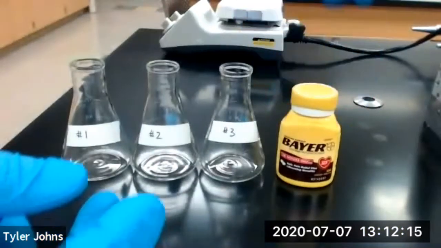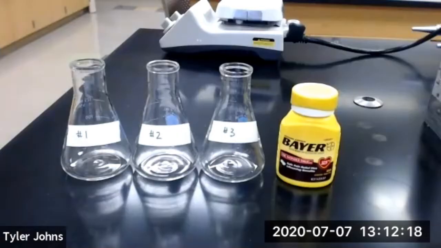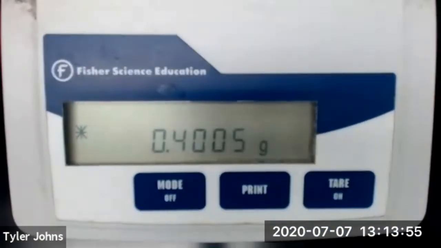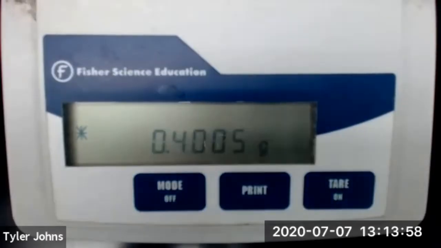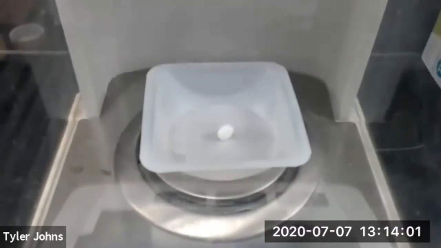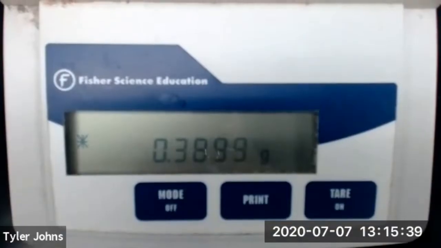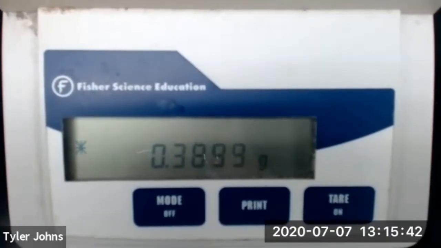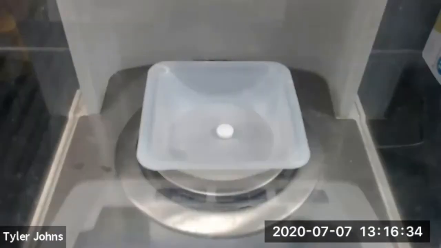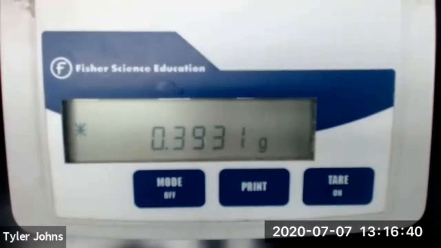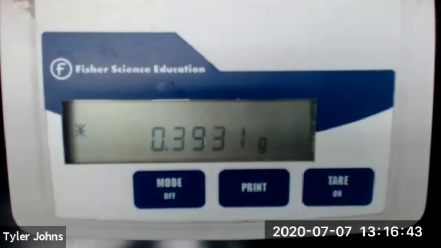We now need to determine the mass of the 3 aspirin tablets that we will be using. The mass of aspirin tablet number 1 is 0.4005 grams. The mass of aspirin tablet number 2 is 0.3899 grams. The mass of aspirin tablet number 3 is 0.3931 grams.